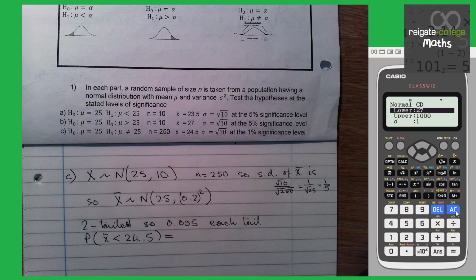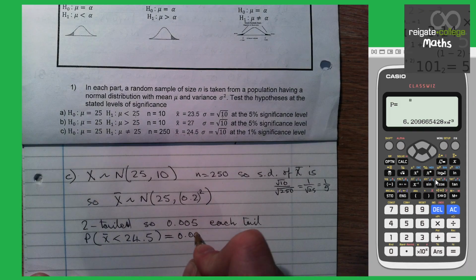We need a lower value of something small, minus 1000, an upper value of 24.5, a standard deviation of 0.2, and a mean still of 25. We press return and we get 6.2 times 10 to the minus 3, so that's 0.0062.